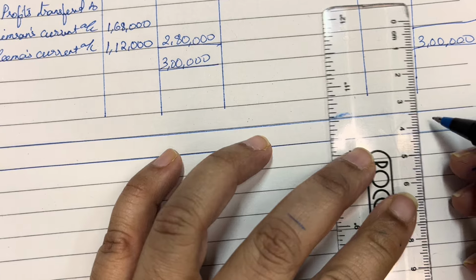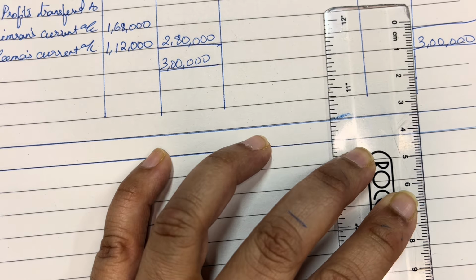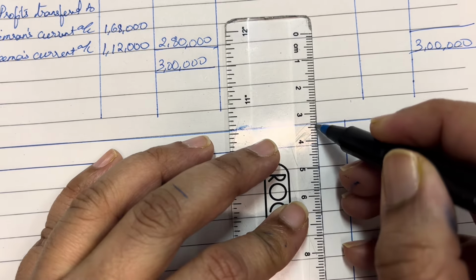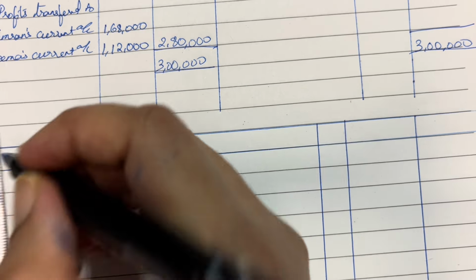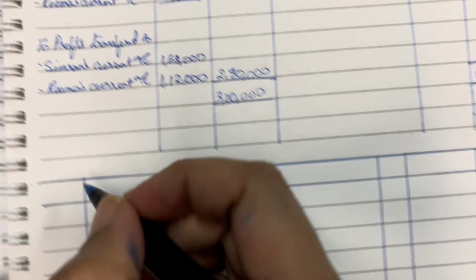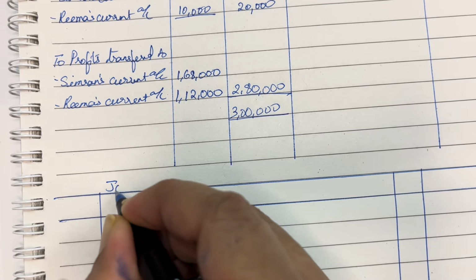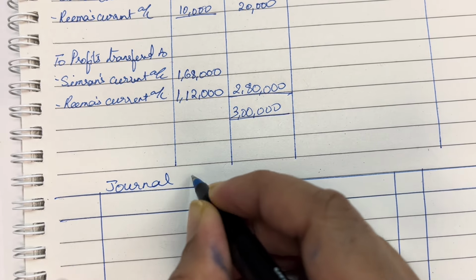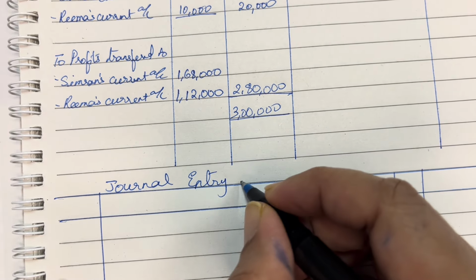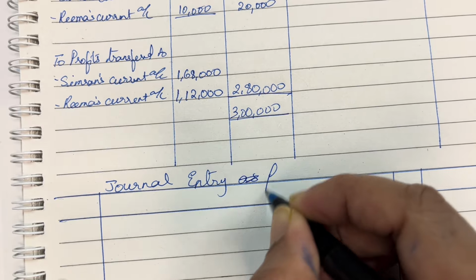This is our journal entry format. Okay, let's write journals. Journal entry for the year ending.